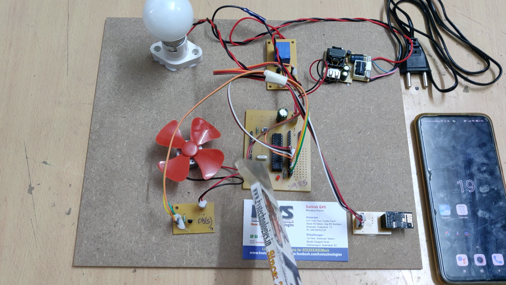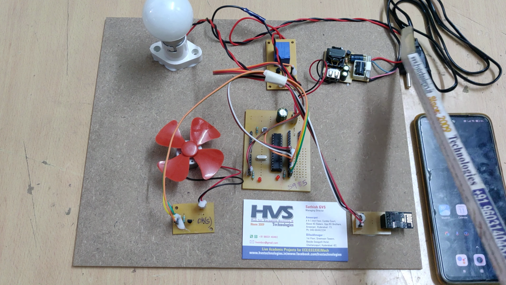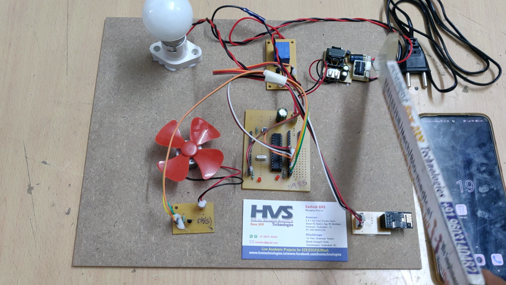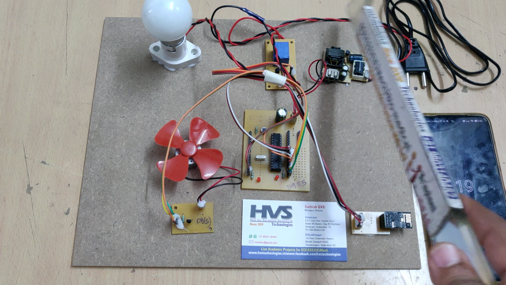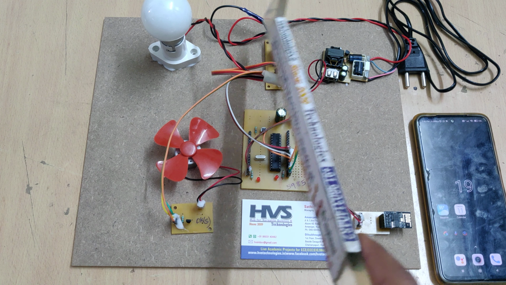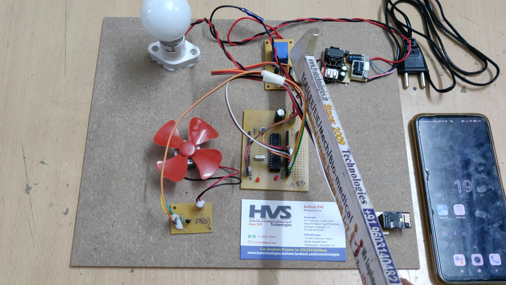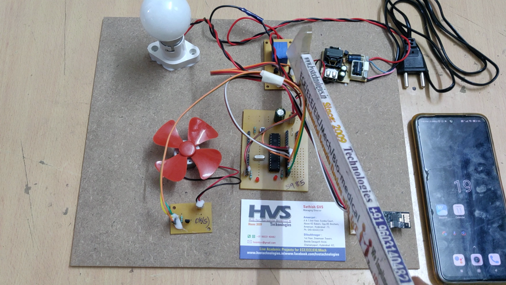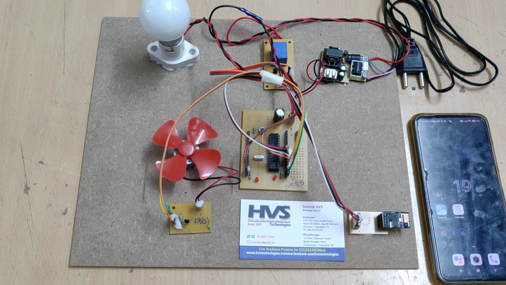HVS-1686 microcontroller, and this 230 volts supply is parallelly given here, one for the RPS, and another parallel circuit is given to the bulb, and this is a 230 volts bulb which is getting that power supply directly. And to control the power supply from the main supply, we are using this relay as a switching circuit. Let us see the demonstration.